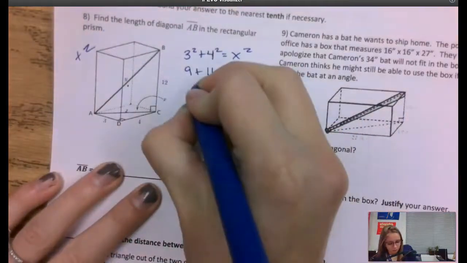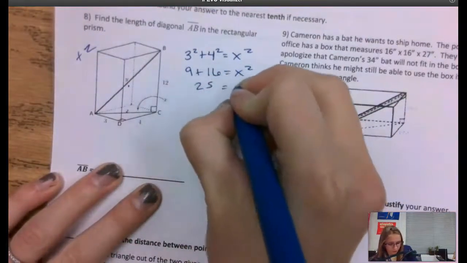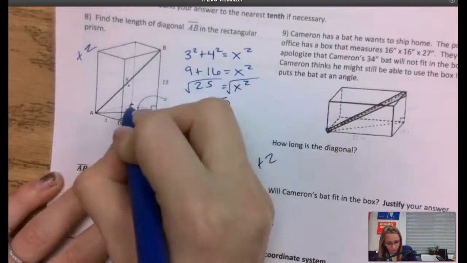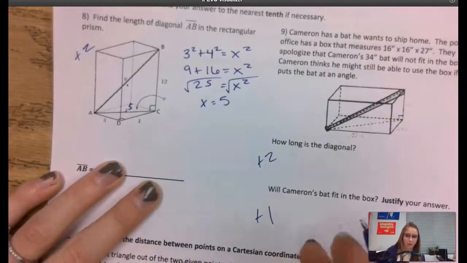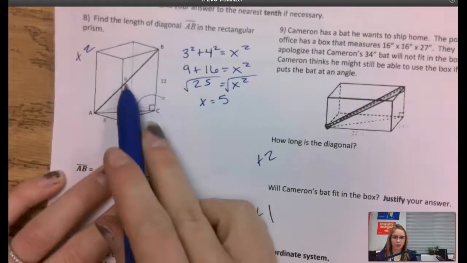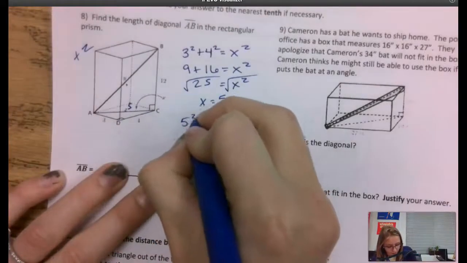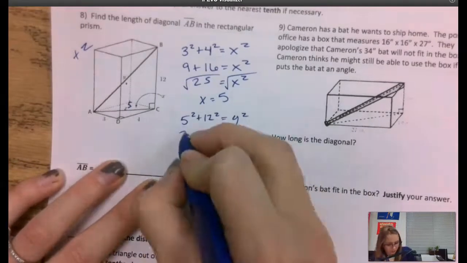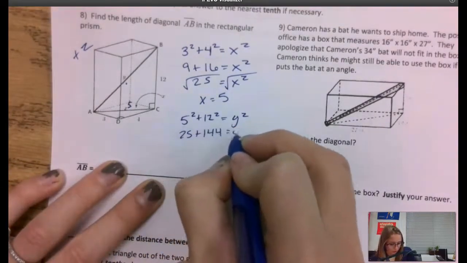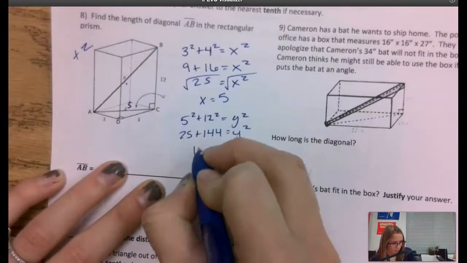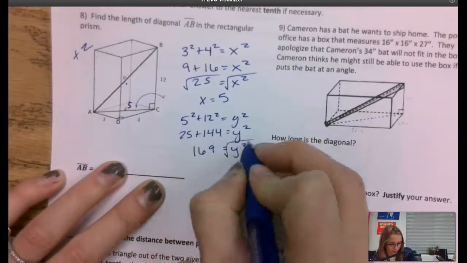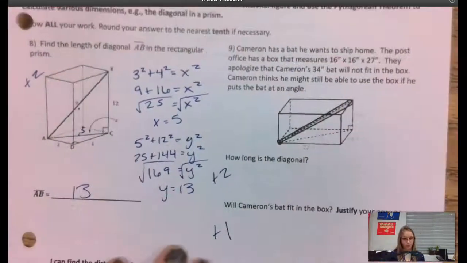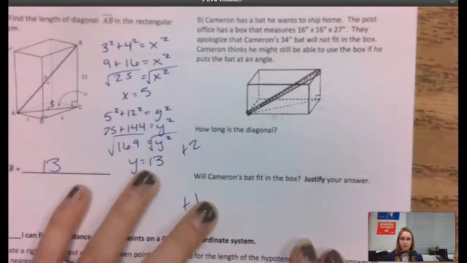Okay, so then we end up with 25 equals x squared. Take the square root of those, and x equals 5. So we plug in 5 there. That's one of those Pythagorean triples. So now I have to find this hypotenuse of y. So I have 5 squared plus 12 squared equals y squared. Plug that in, 25 plus 144, and I end up with 169 equals y squared, and y equals 13. That's another Pythagorean triple. Okay, so that's that one.